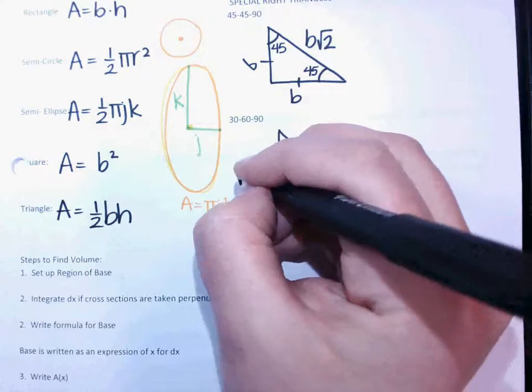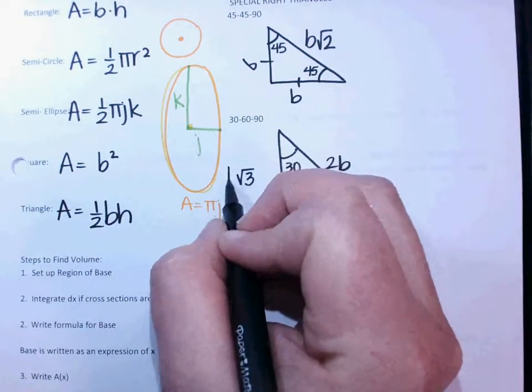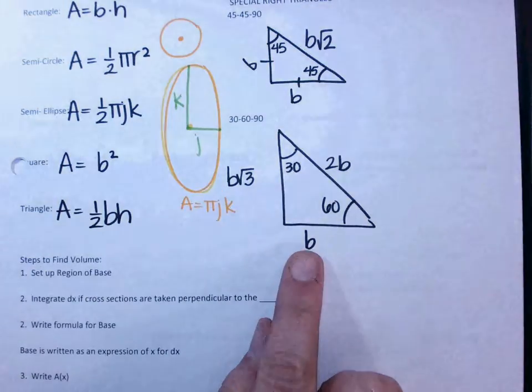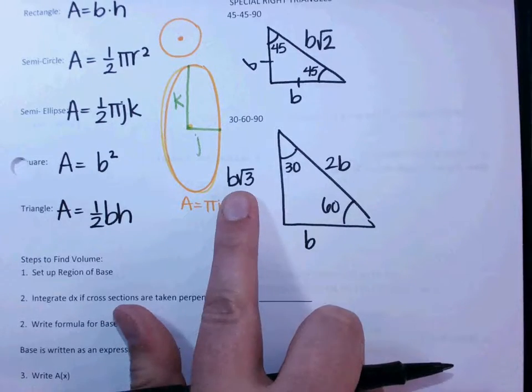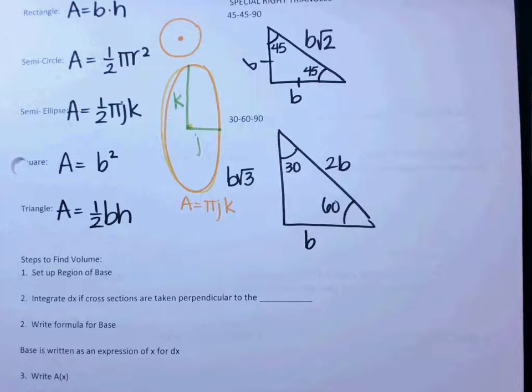Root 3. And then you can put the b in the front or the back. I don't care. I'm going to put it in the front, but it's the same thing. Okay? So if this is the base, let's say the base was 5, then this would be 5 root 3. That would be 10, because it'd be double. And that relationship between a 30, 60, 90 triangle is always true.